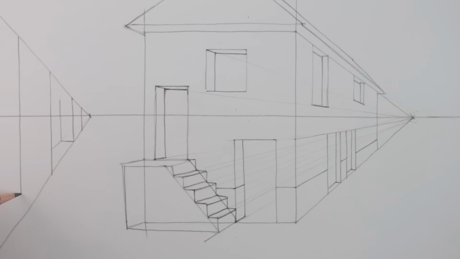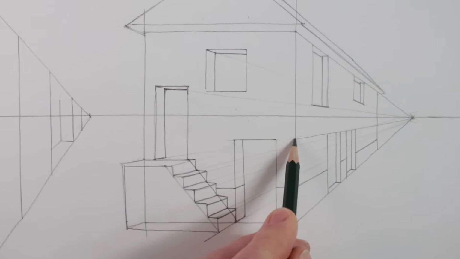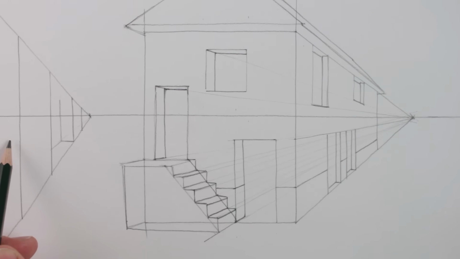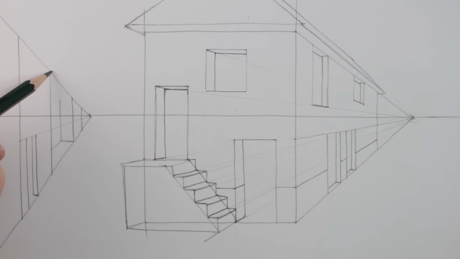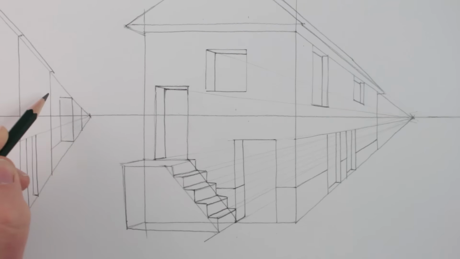So for each direction the sets of houses are going, they'll need a separate, single vanishing point. So each house is in one-point perspective. So for these houses all the lines are vertical or horizontal unless they are diagonal, and then they go straight to the new vanishing point. So the houses don't share vanishing points, each house has its own vanishing point because they're going in different directions to each other, the houses aren't parallel to each other.